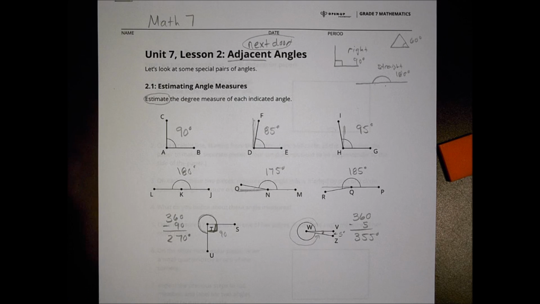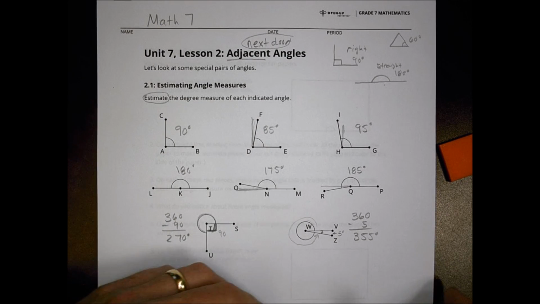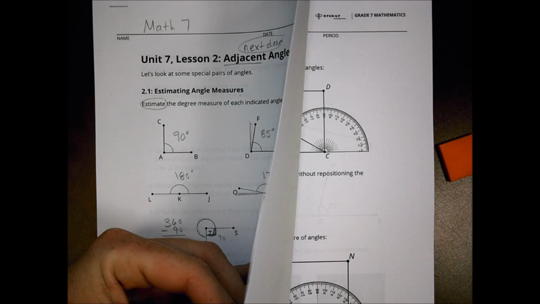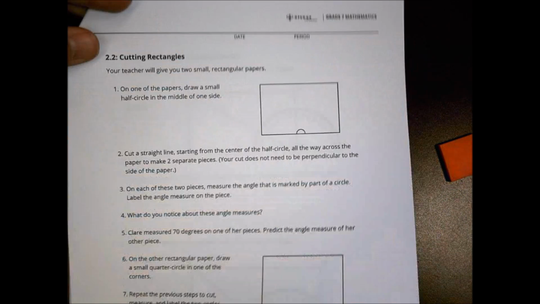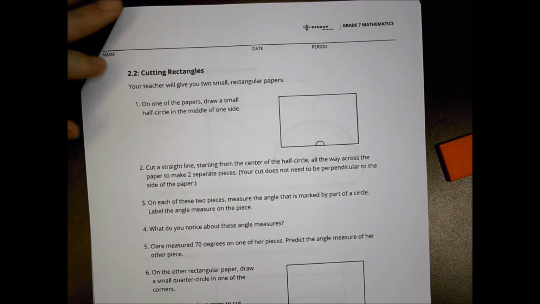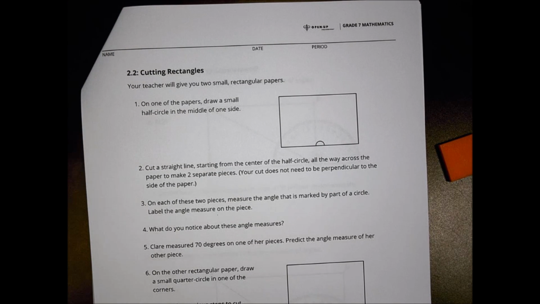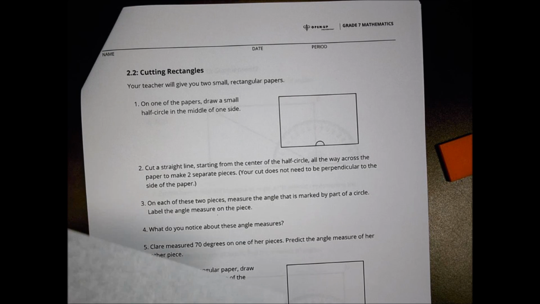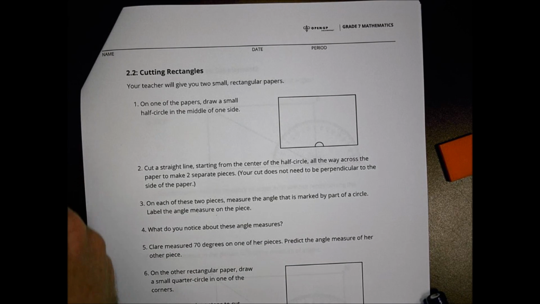All right, let's take a look at your first activity today. We have actually called it cutting rectangles. Your teacher gives you 2 small regular papers, and on each paper, they want you to draw a small half circle in the middle of one side. So let's take my paper here.